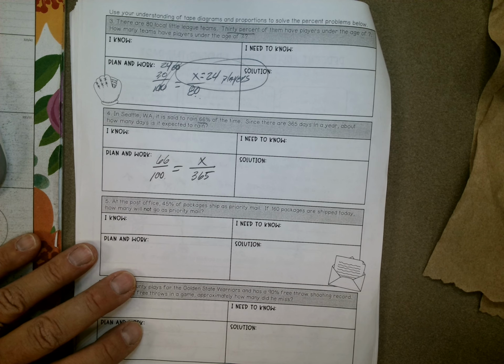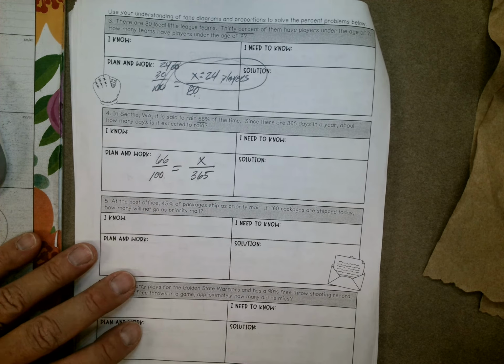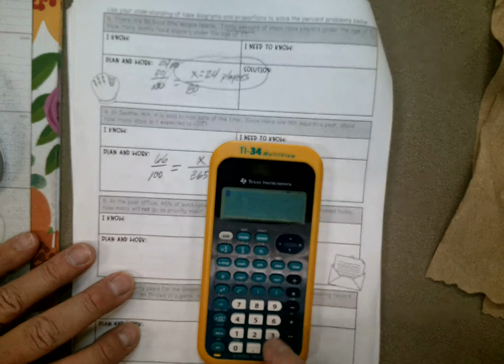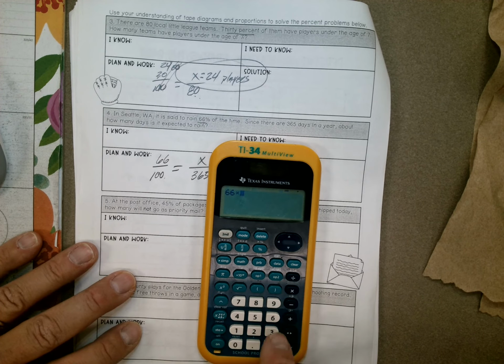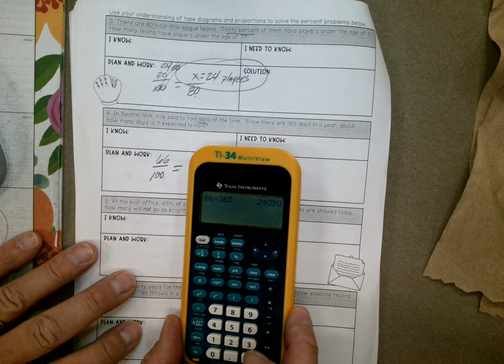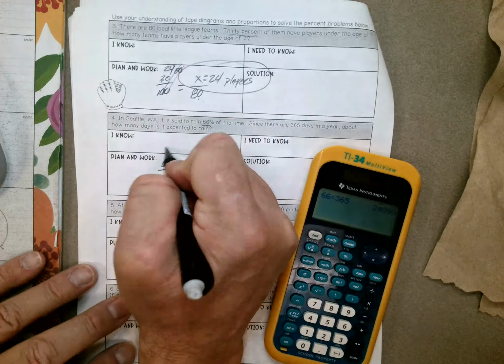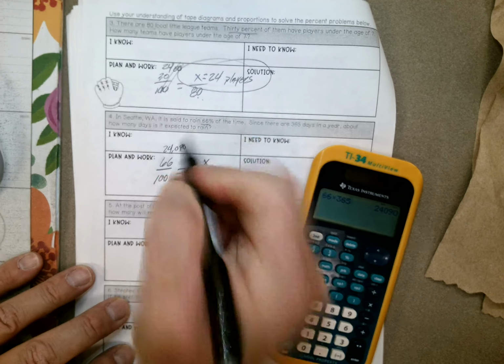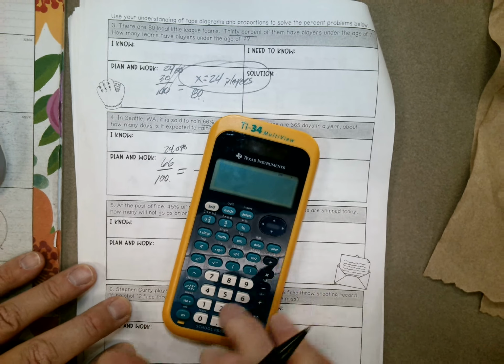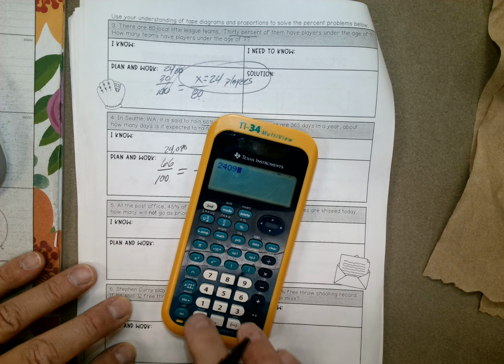Now, this one I'm going to need a calculator because I can't do that mentally real quick. So 66 times 365 is 24,090. I'd like to write that number right there, 24,090.